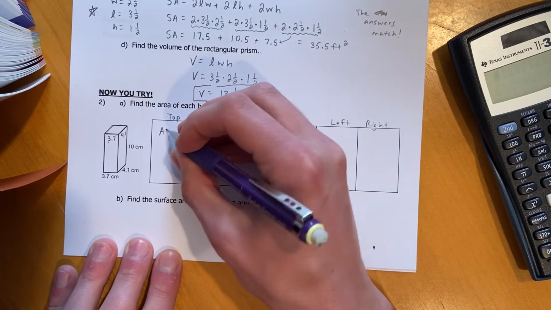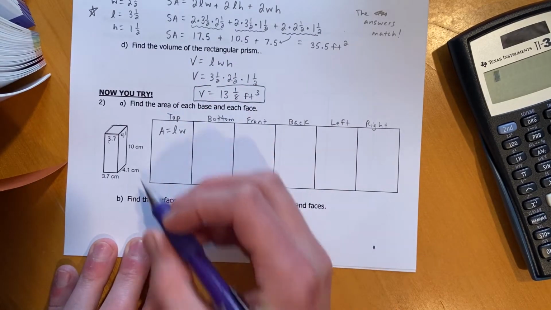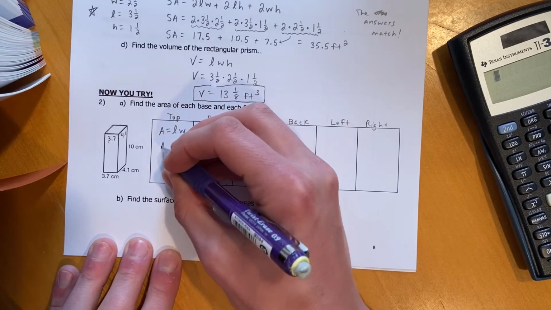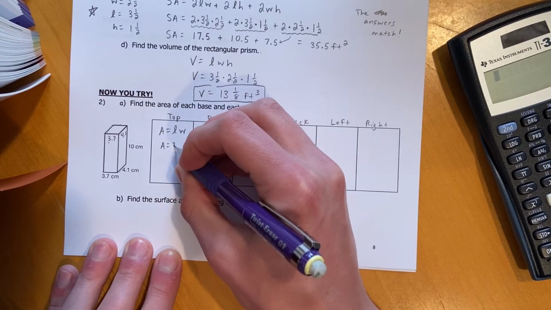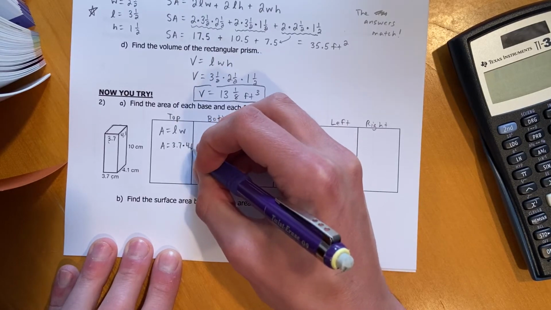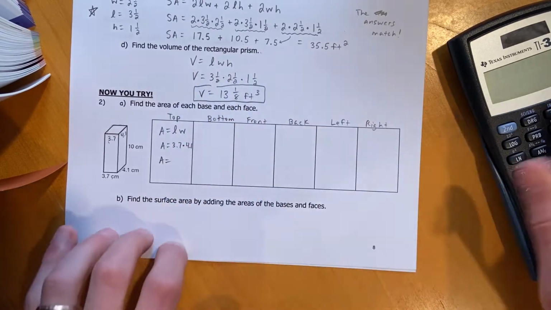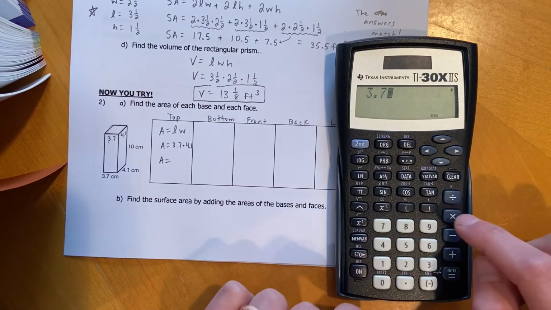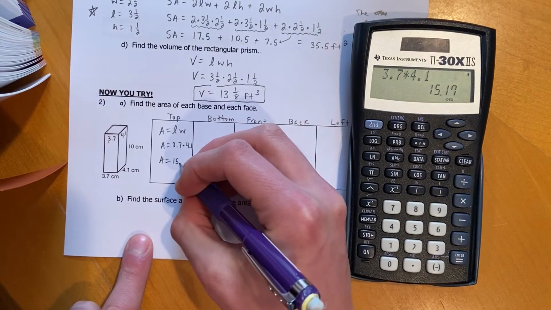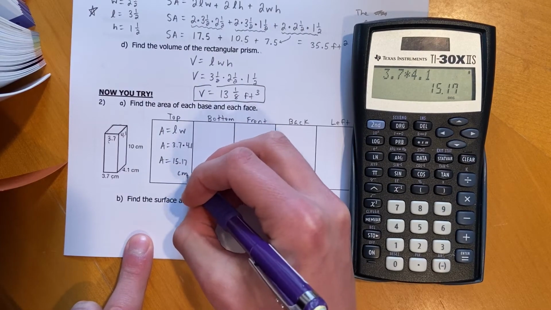So the area of this top face, it's a 2D figure, length times width, area equals 3.7 times 4.1. And 3.7 times 4.1 is 15.17 centimeters squared.